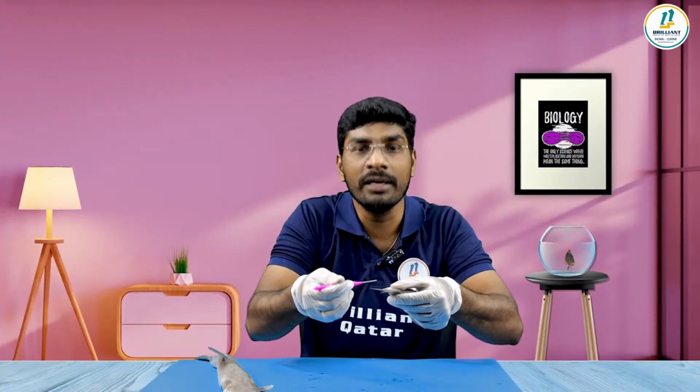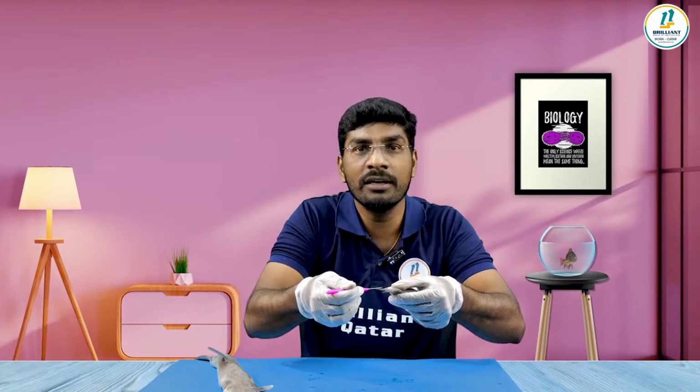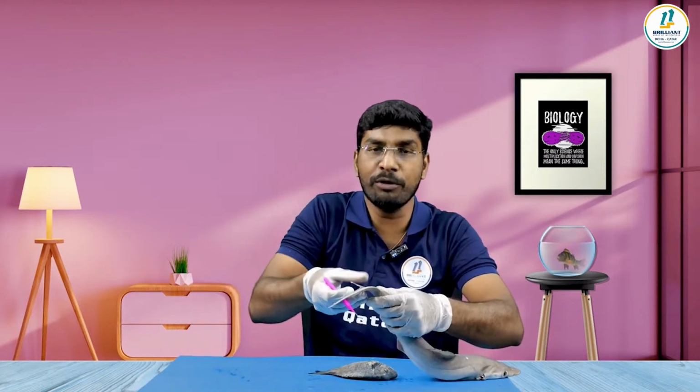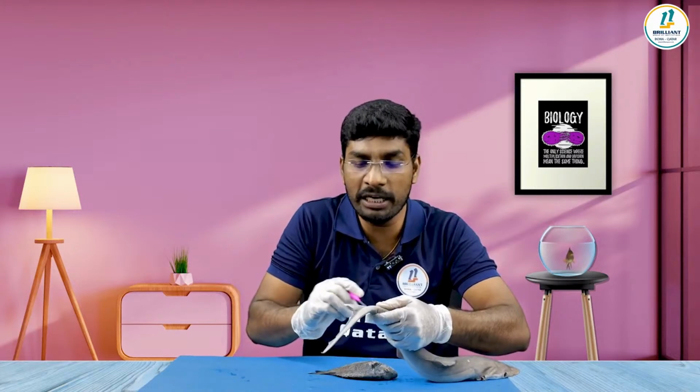Homocercal caudal fin gives two equal lobes. But in case of cartilage fishes, look here, one big lobe is there, one small lobe is there. You cannot cut this fin into two equal halves.